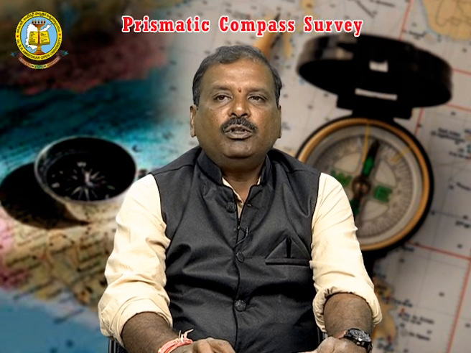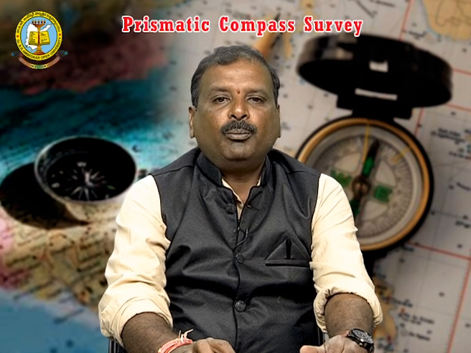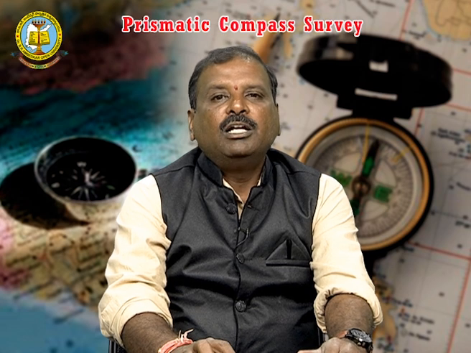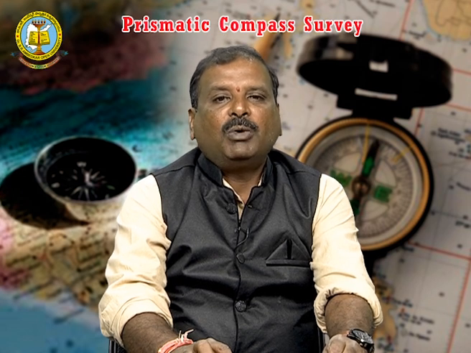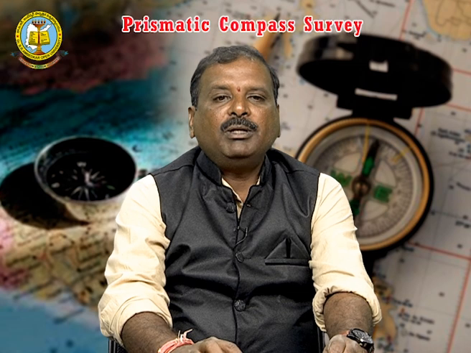So if you see the difference from fore bearing to back bearing, you have to get 180 degrees, but generally there will be an error. So only sometimes you will get 180 degrees, but if there is any difference from 180 degrees, you have to correct the readings.